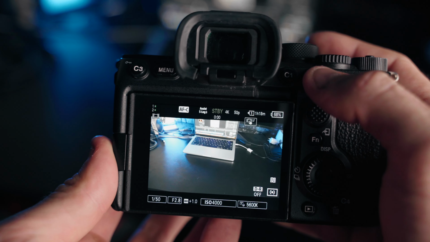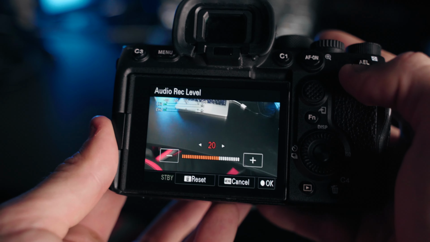They mess up the focus. And sometimes you've only got one shot. You've got one shot to get the shot that you need. You only get one chance. Next is the AF on button. I've got that set to audio record level. So it'll just change the input level of my microphones, shotgun mic, Rode wireless mics, or just the on-camera mic.